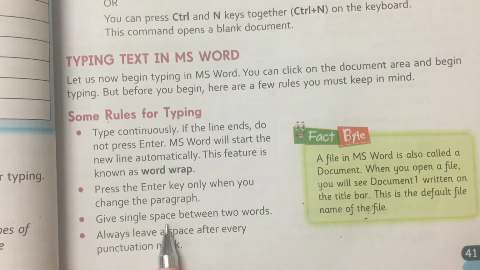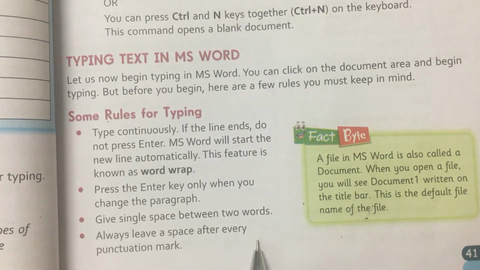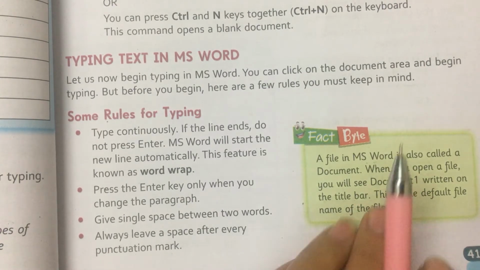Give a single space between two words. Always leave a space after every punctuation mark.